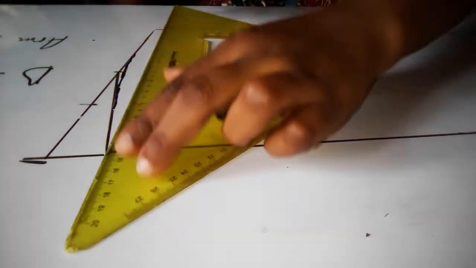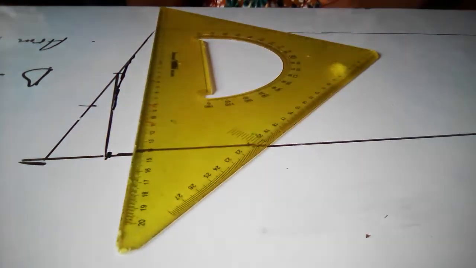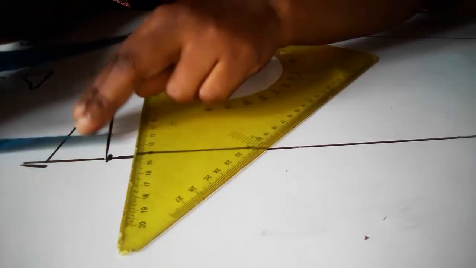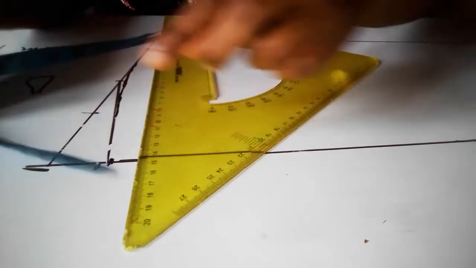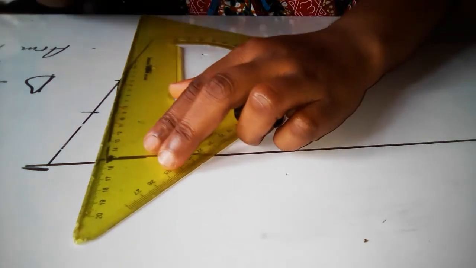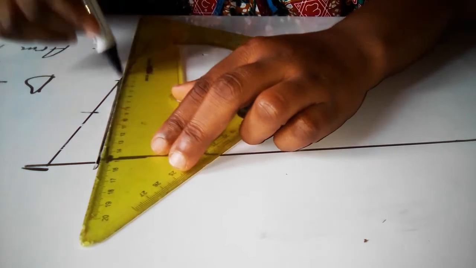I think our 1/2 inch is too much, so let's make it 1 inch or 1.25. Okay.